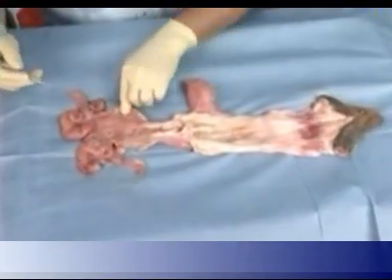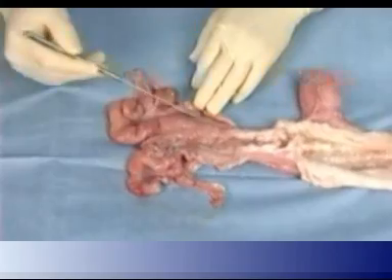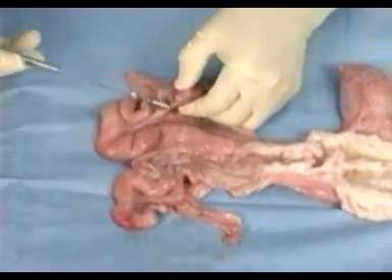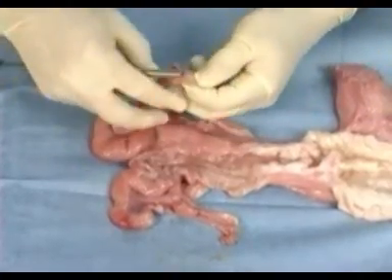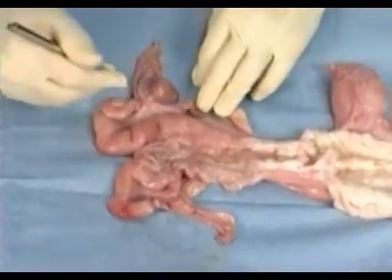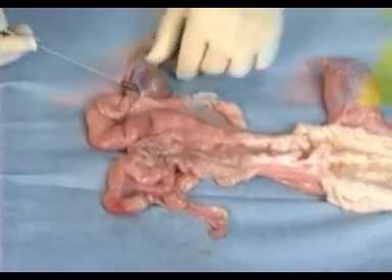The cow reproductive tract is suspended by the broad ligament, which has three component parts: the mesometrium, which holds the uterine horns, the mesovarion, which holds the ovary, and the mesosalpinx, which holds the oviduct of the cow and supports it. This area contains the blood vessels and lymph supply, which supplies the reproductive tract.